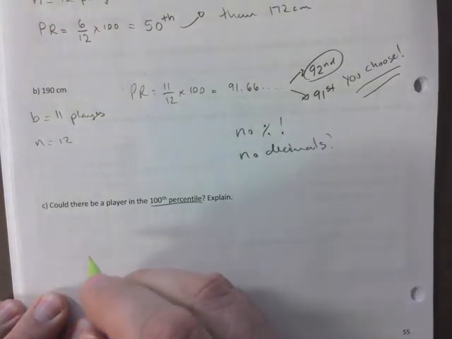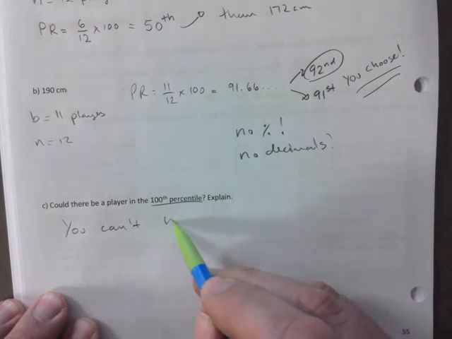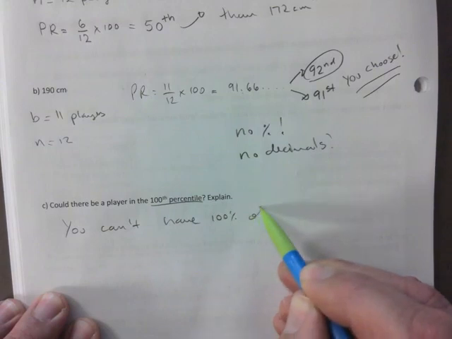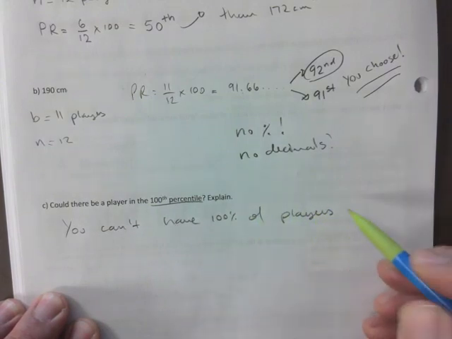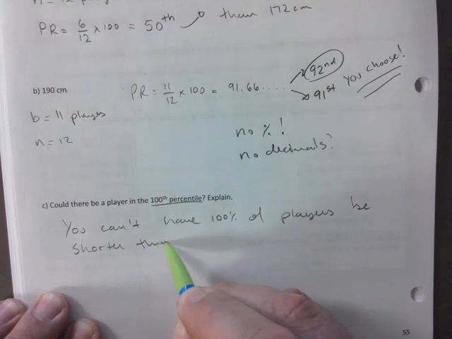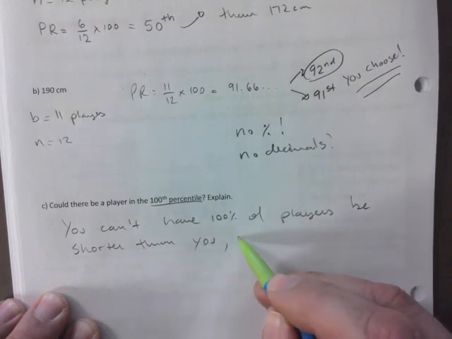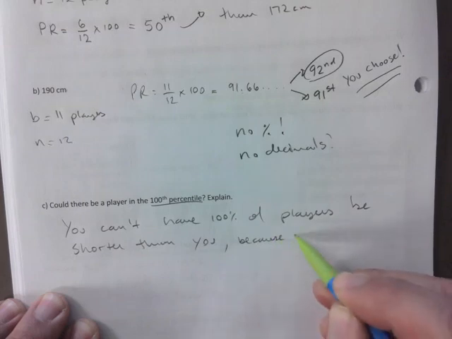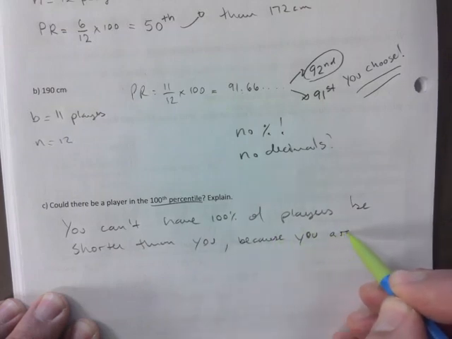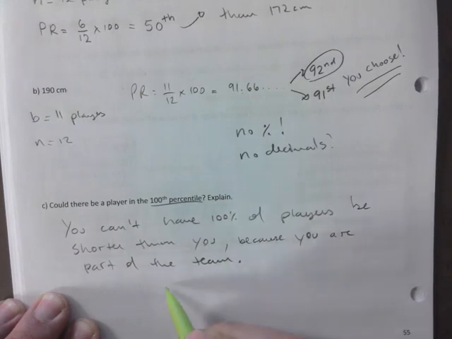You can't have 100% of players be shorter than you, because you are part of the team. So the 99th percentile is the highest, okay?